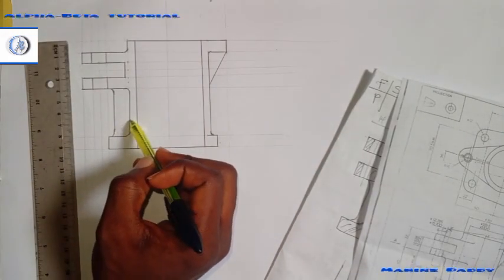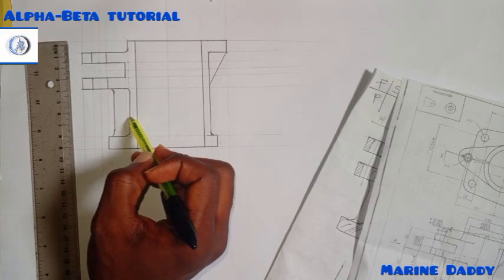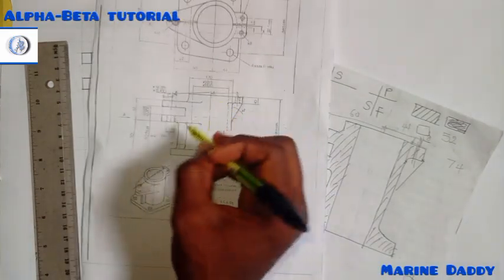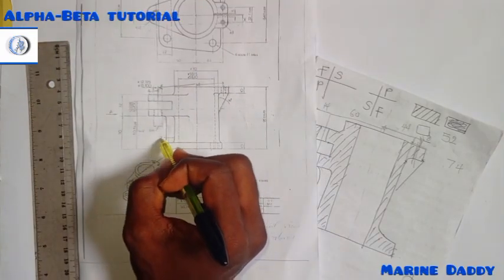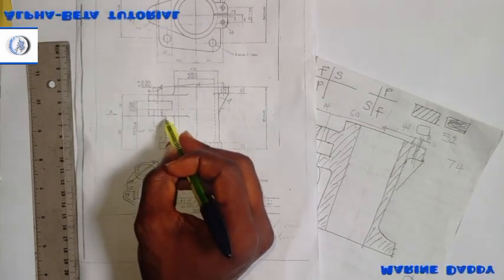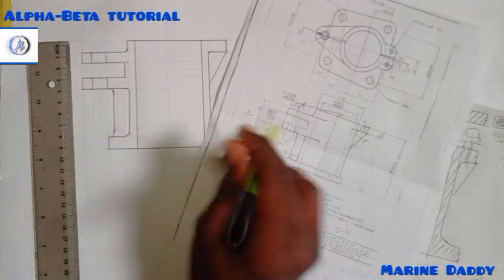This side, what I did here was to draw 12 centimeter from this part to this side, just as it was given to us here. They said the distance from here to here is 12. So this was what I did. Then I drew a straight line here, put the curve, and this was what I got.